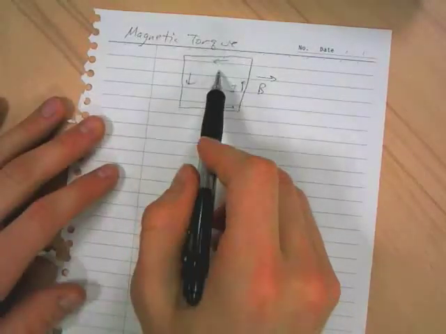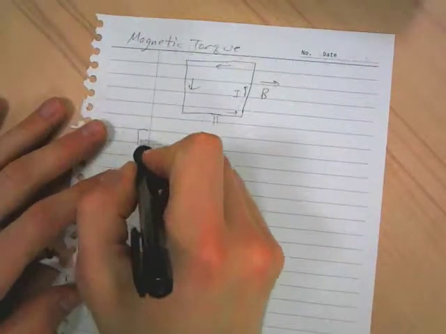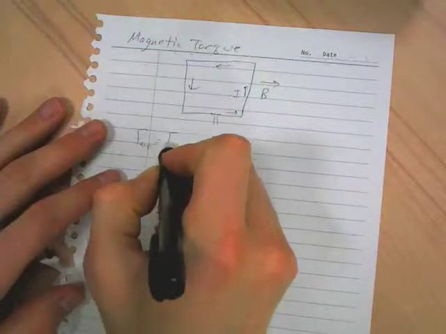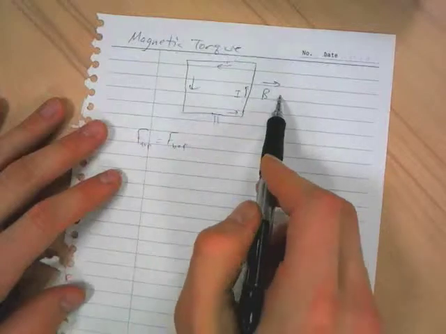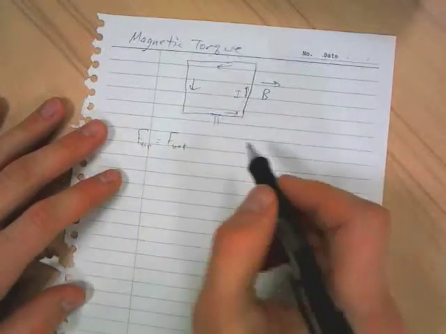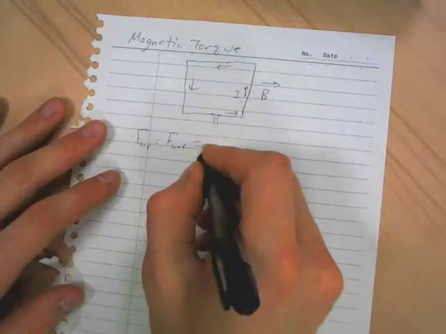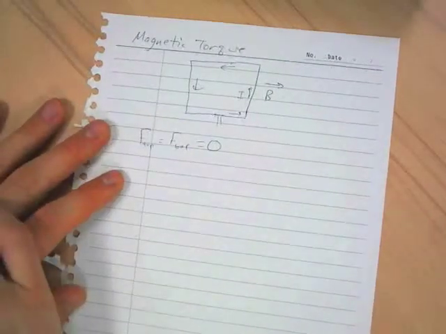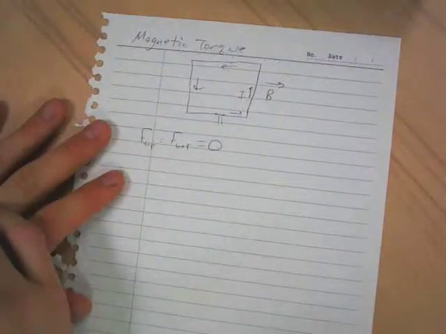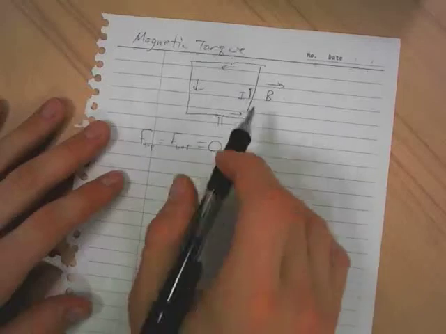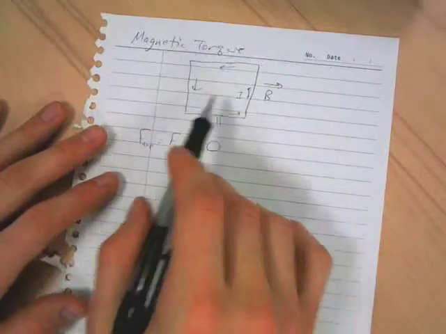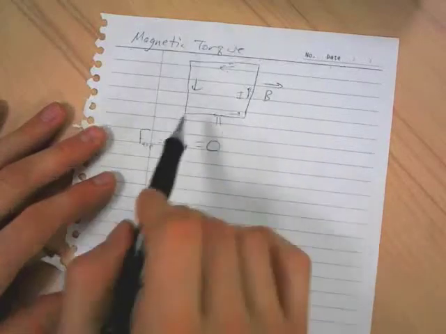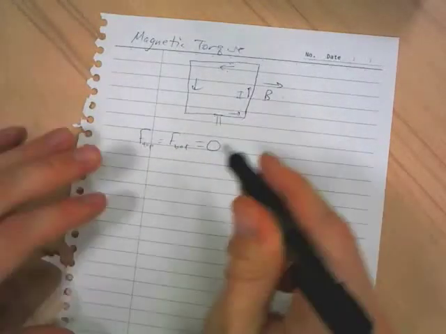The force on the top and bottom: well, we've got a current that's flowing in the same direction as the B field. They're both to the left, and because they're in the same direction, the forces on the top and bottom are both 0. Okay? And we can use our right-hand rule to figure out the forces acting on the right and left sides.